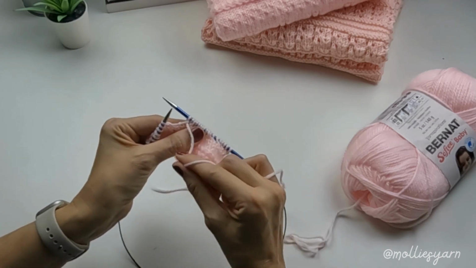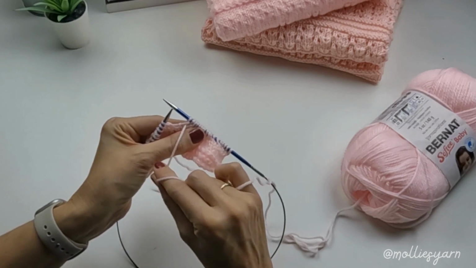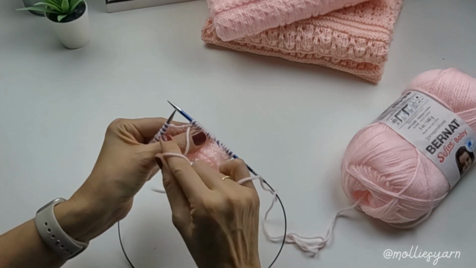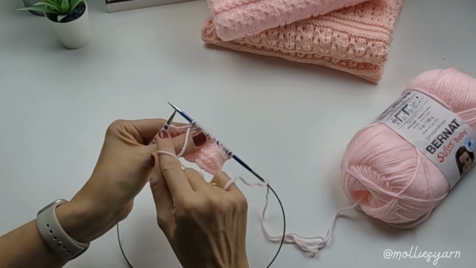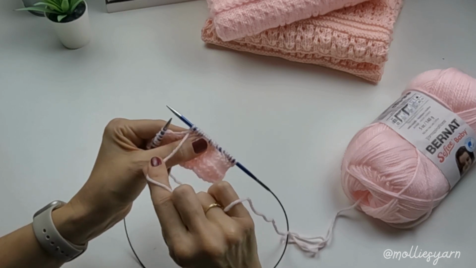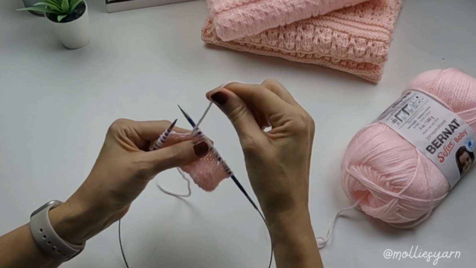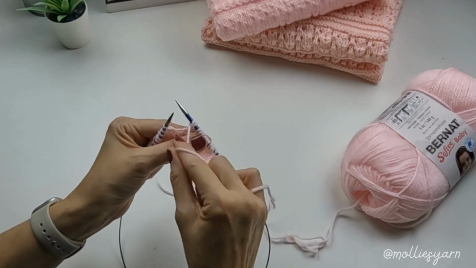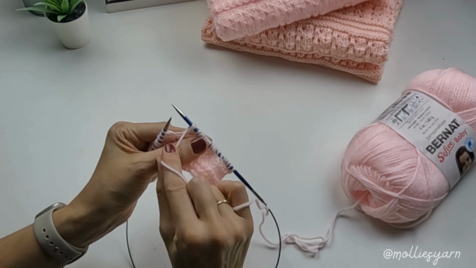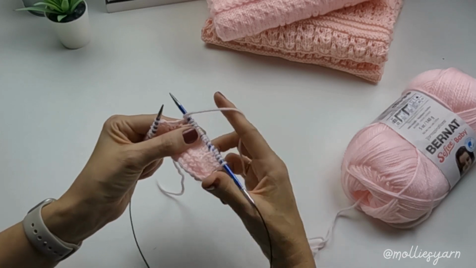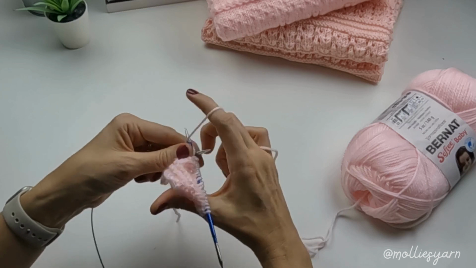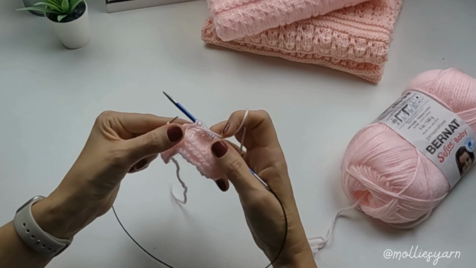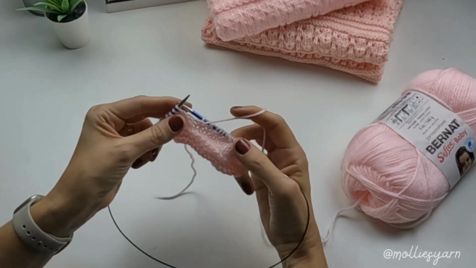If you've done a purl stitch as your last one, and then it says yarn over and the following stitch is to be purled again, the yarn is already in the forward position, so we wrap it around the needle to create the stitch. So that is your yarn over, and then we continue to purl as indicated in the pattern.